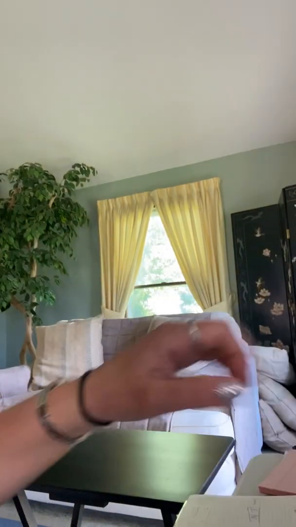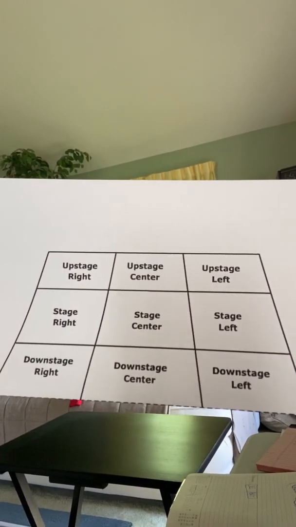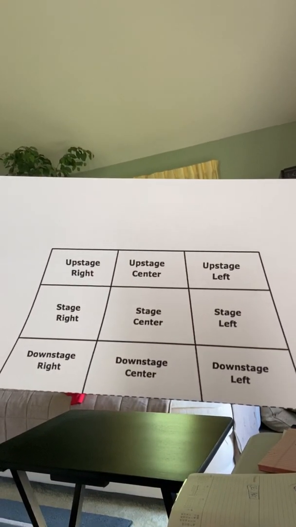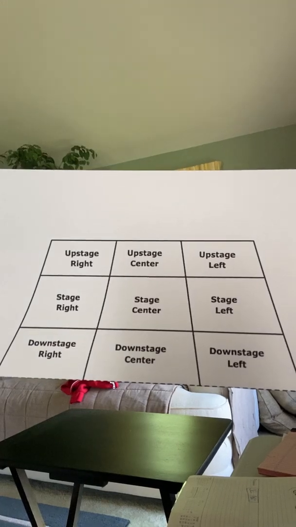Okay, so this is the way it looks from a director or audience's perspective. But an actor's perspective, in actuality, it's upside down because actors are facing this way. I know it can get a little confusing.